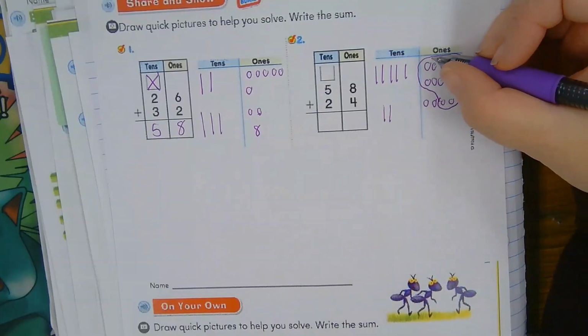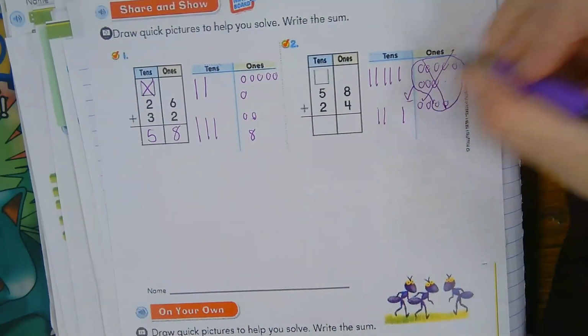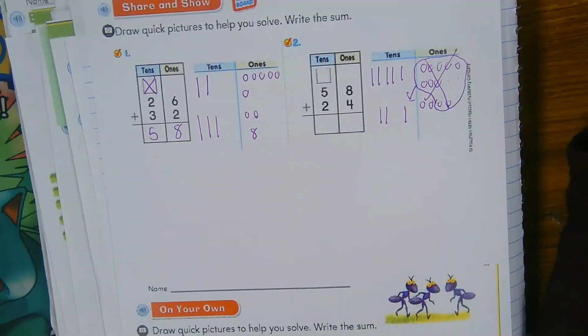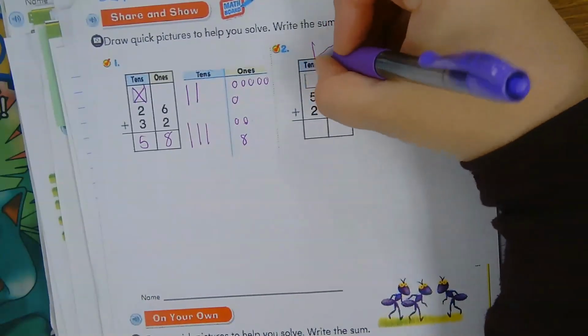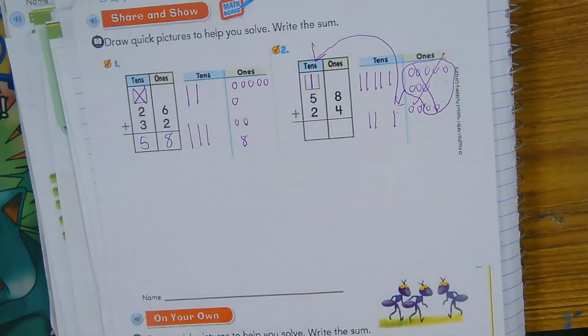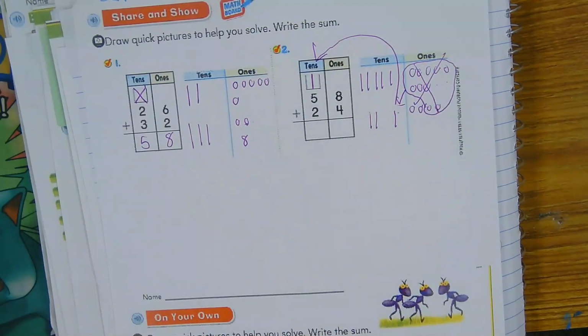So I'm going to cross out these 10 ones because these are now going to become a 10. Now because I added a 10 right here, I have to write that 10 in up here. Because this 10 still has to be part of our equation. Now that being said, I'm not done with my ones column.